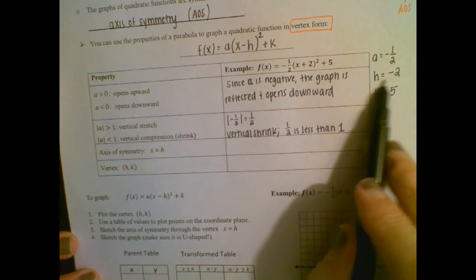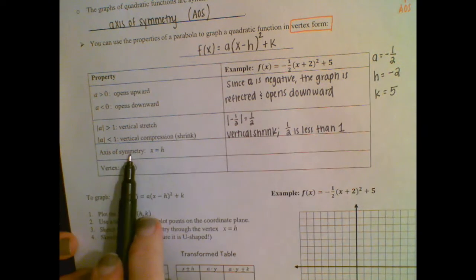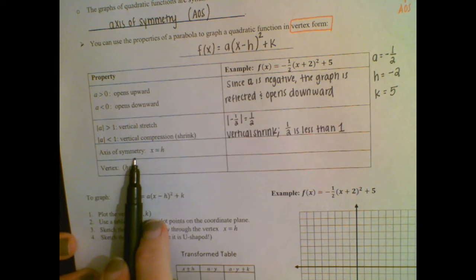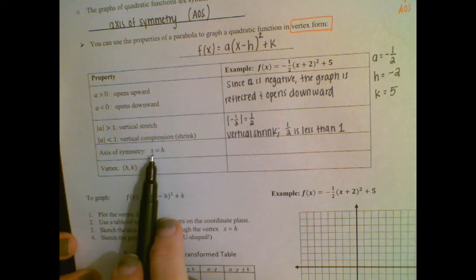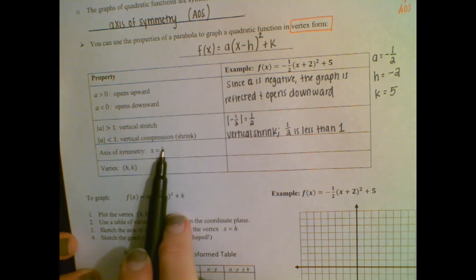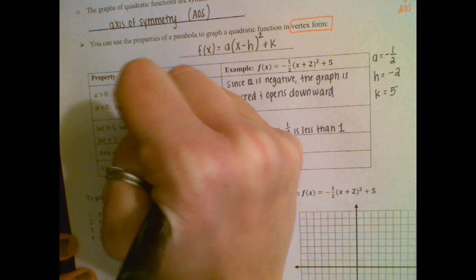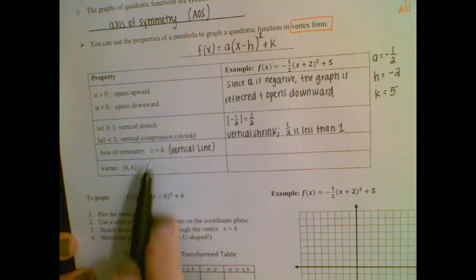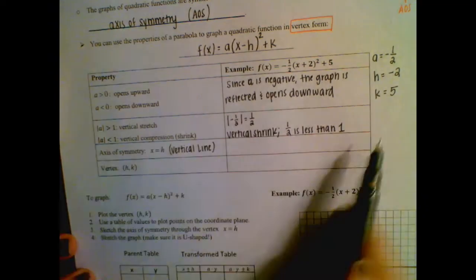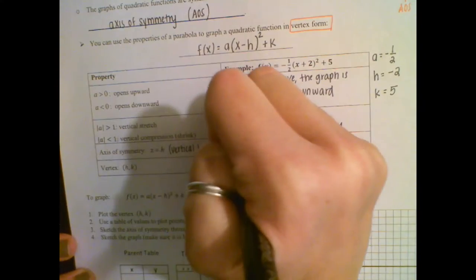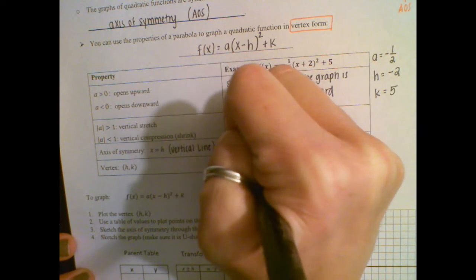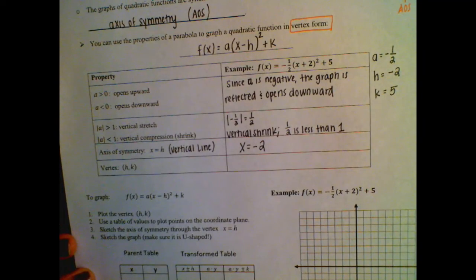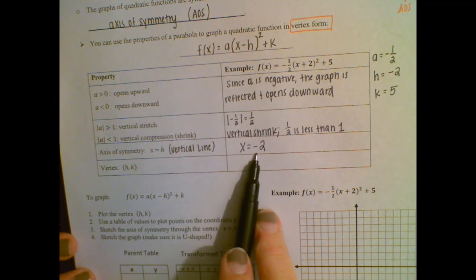And then here's where the H value comes in. That's going to have something to do with our axis of symmetry, which we'll see in the example. But our axis of symmetry is always an equation of a line. It's always going to be a vertical line. So vertical lines always have an x equals equation, and our x equals is going to be whatever our H value is. So since our H is -2, our axis of symmetry is going to have the equation x = -2. And it's going to be a vertical line at the x value of -2.